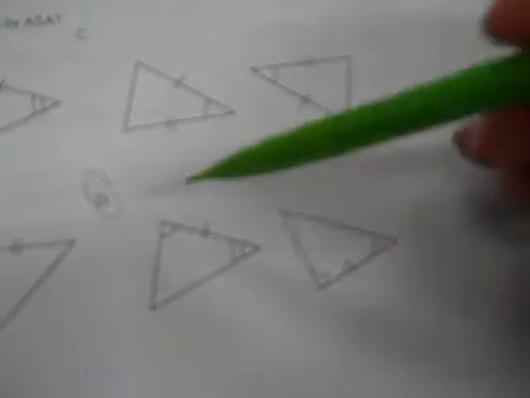Okay, which pair of triangles is congruent by the ASA postulate? Okay, so angle, side, angle, but that's angle, angle, side. Okay, it's got to be two angles with a side between them, so it's not that one. Side, angle, side, that doesn't work. It's got to be angle, side, angle. Side, angle, side, that doesn't work. Angle, side, angle, booyah, it's D. Okay, number 17.